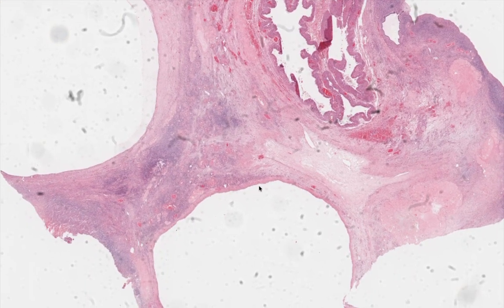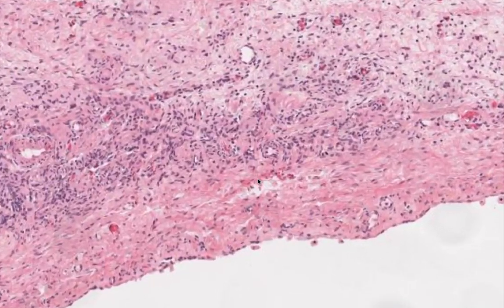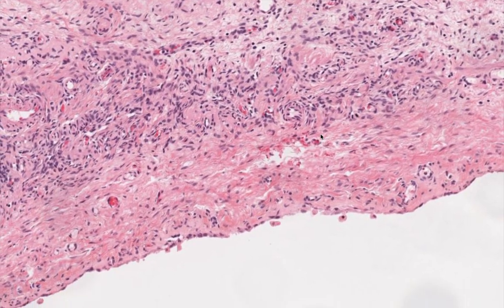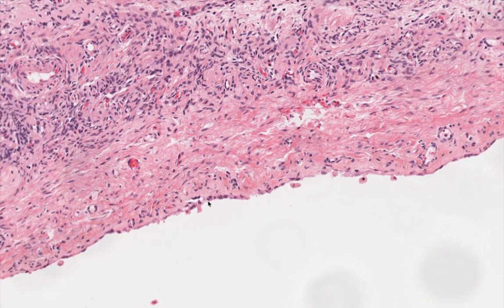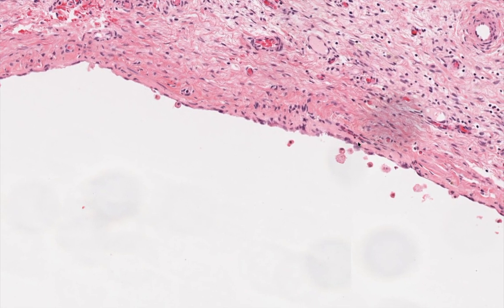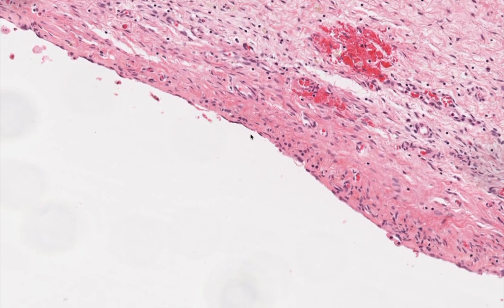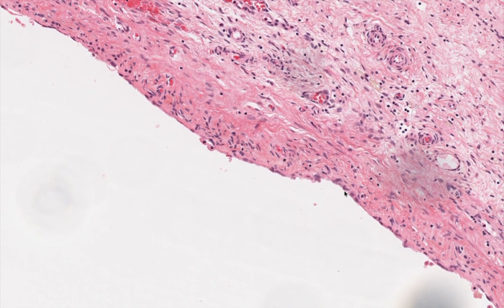Let's have a look over here. What have we got? Okay, so now we've got another cyst, and that is lined by little cuboidal epithelial cells, and there aren't any granulosa or thecal cells there. So these are flattened cells, and I would think that this is a serous cystadenoma in which the cells have become very compressed. There are some macrophages here.